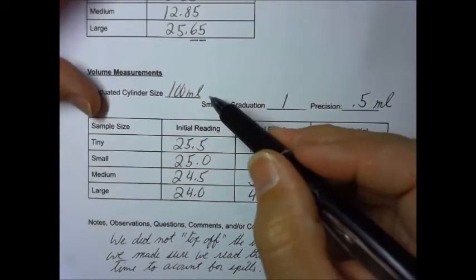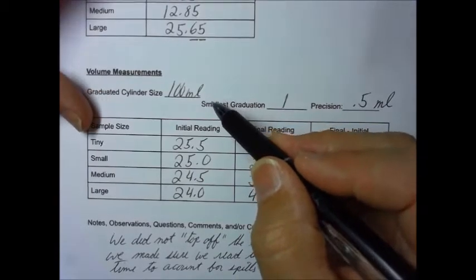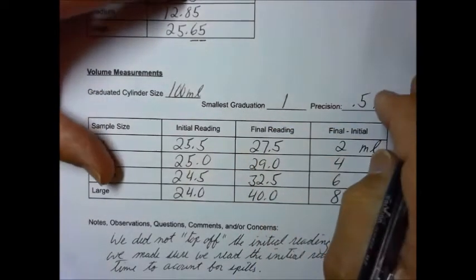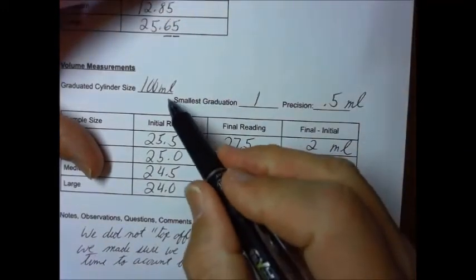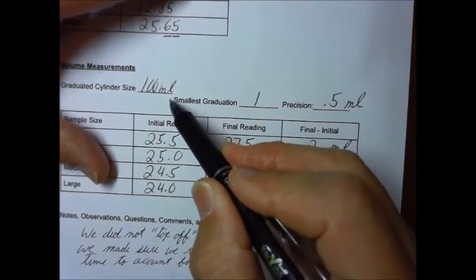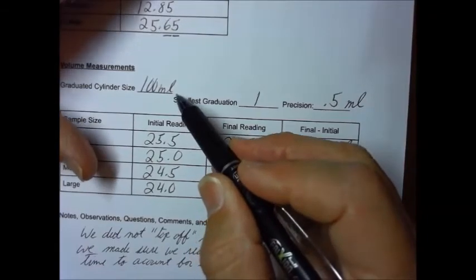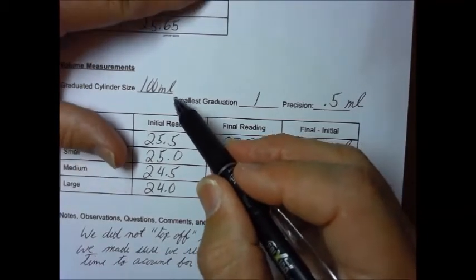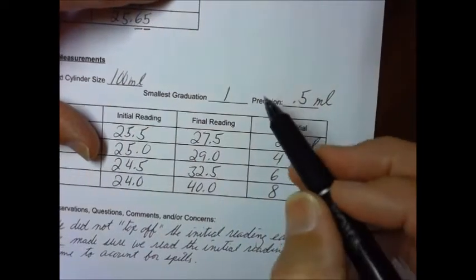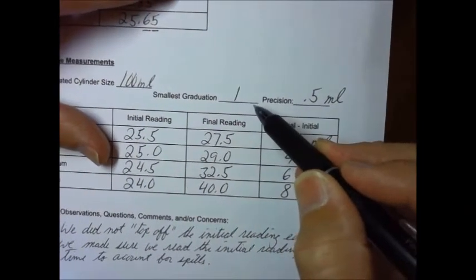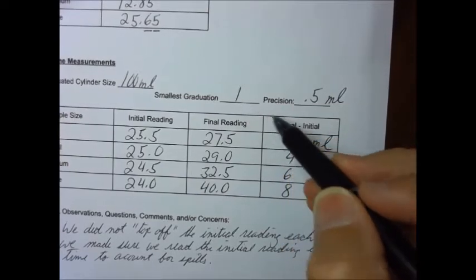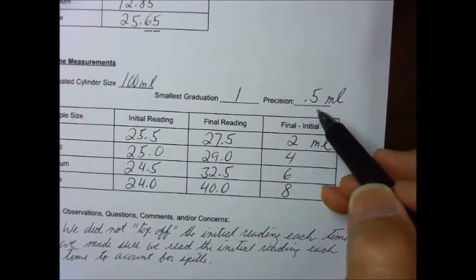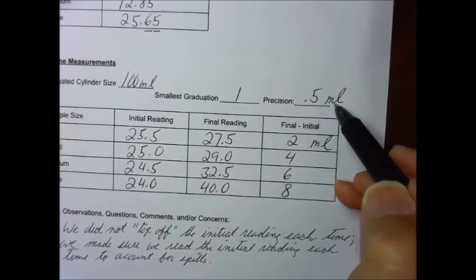For my experiment, I used the 100 milliliter graduated cylinder. It's smaller than the larger plastic ones that I have in the classroom, because some people were getting the clay stuck in the smaller ones. But my data is based on the 100 milliliter graduated cylinder size. That's just the total volume of the cylinder when it's full. The smallest graduation on the 100 milliliter graduated cylinder is 1, and so half of that, my precision, is 5 milliliters.